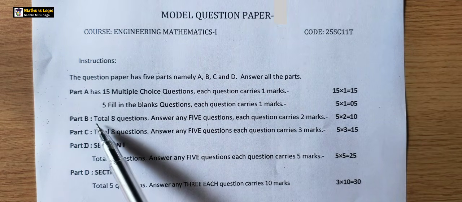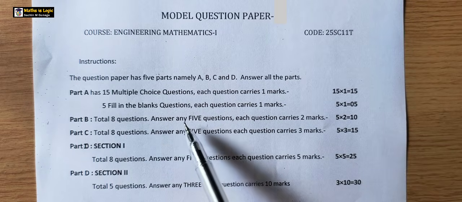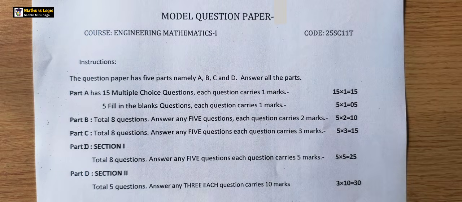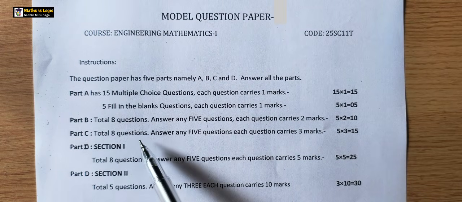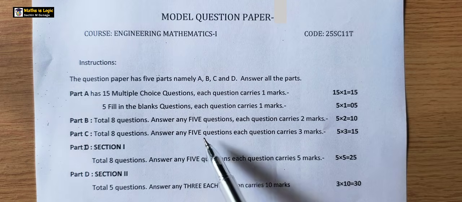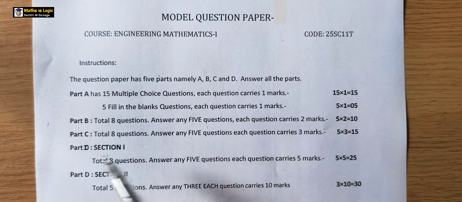Part B. Here total 8 questions. In these 8 questions, answer any 5 questions. Each carries 2 marks. Part C. Total 8 questions. In these 8 questions, answer any 5 questions. Each question carries 3 marks.